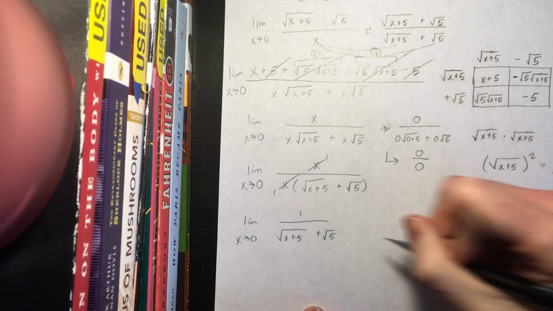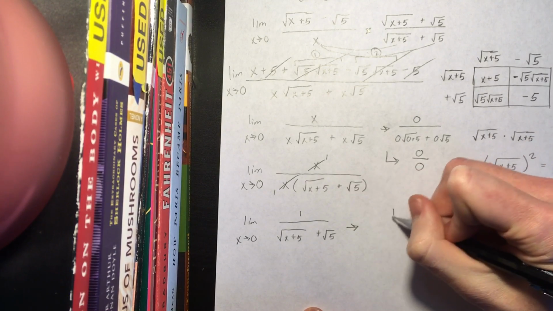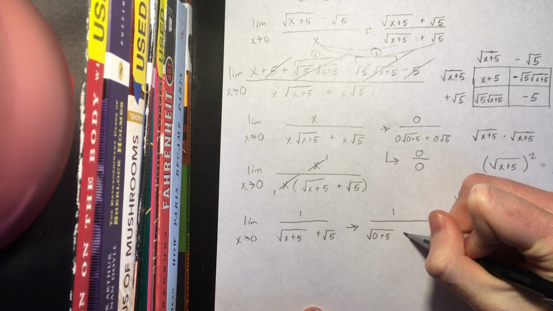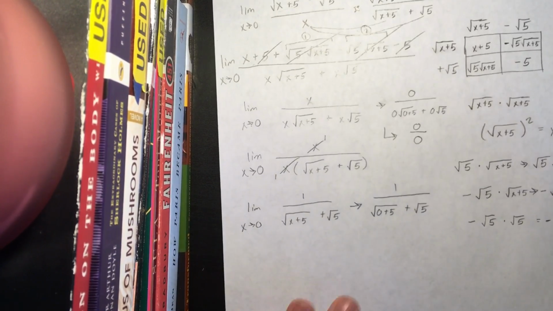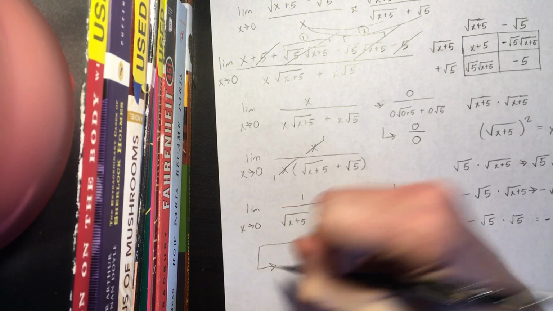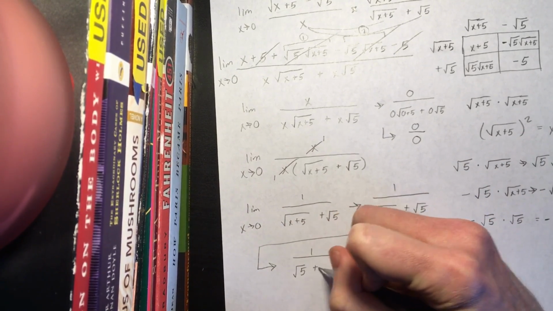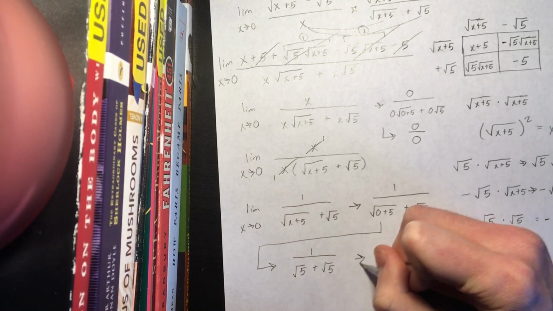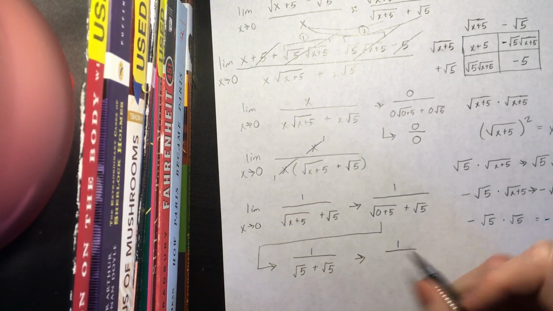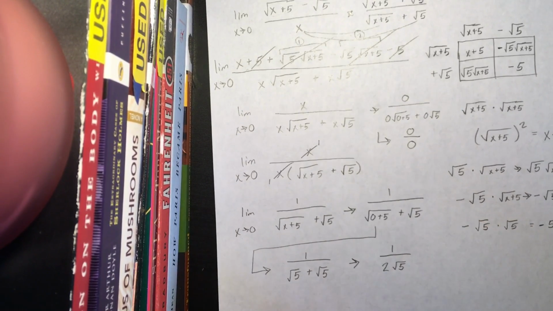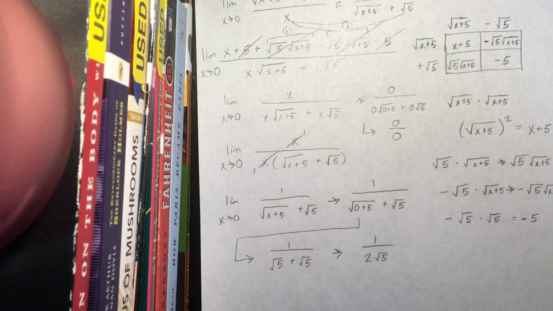Now let's plug in 0 again and see what we get. 1 over square root 0 plus 5 plus square root 5. And what we get, right, is 1 over square root 5 plus square root 5, which we can call 1 over, because they're adding, right, 2 square root 5. And we're done. This is the answer, right?